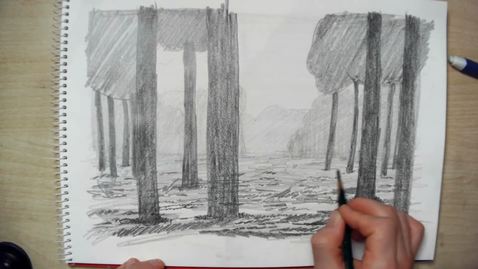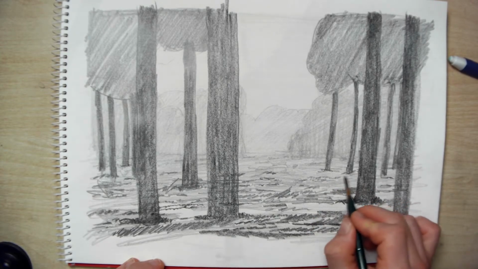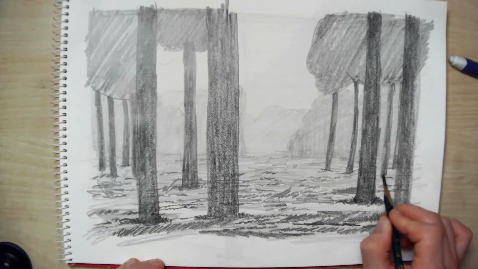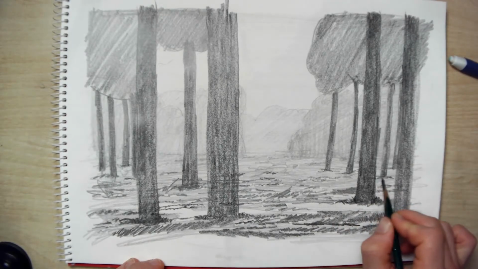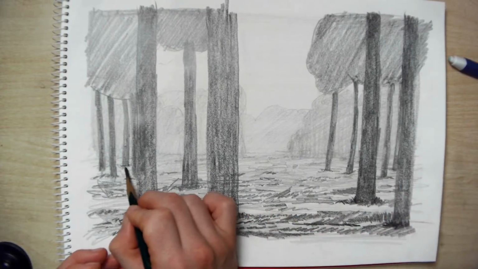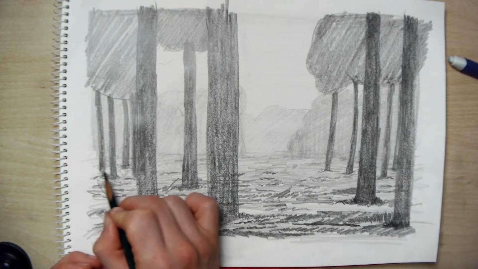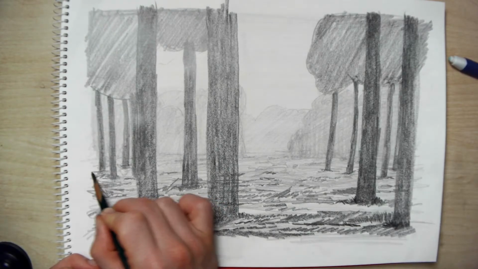So while I am not proud, but let's say okay with the result of the drawing itself right now, I'm really content with the process that got me there.